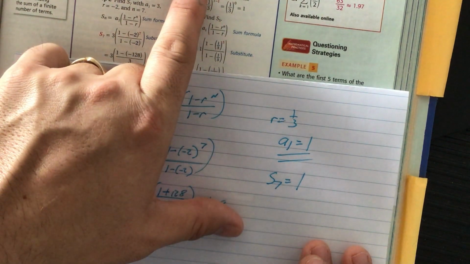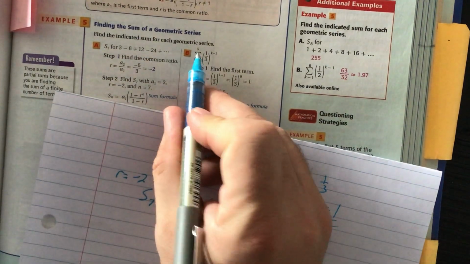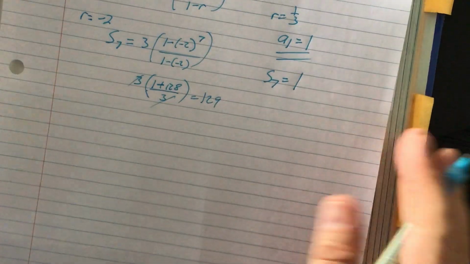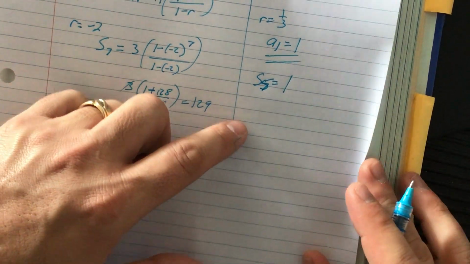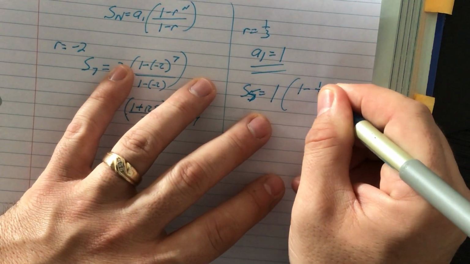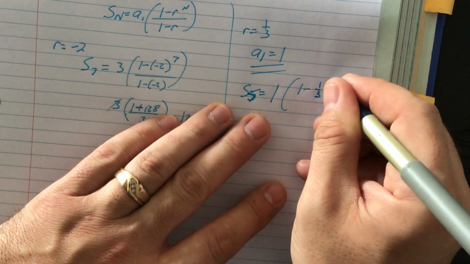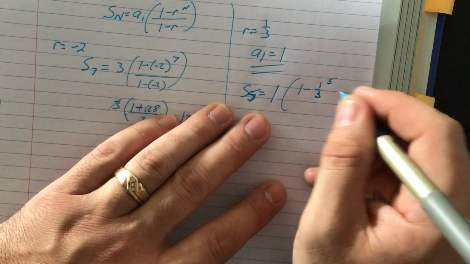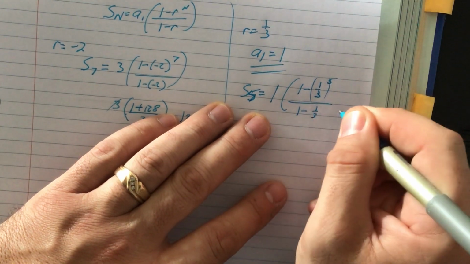5th term. Again, up on top of the summation notation, it tells me how many terms I'm doing. 5th term, sorry, I thought it was 7th, just like the last one. Equation: 1 minus the common ratio to the n power, so to the 5th, all over 1 minus 1/3.